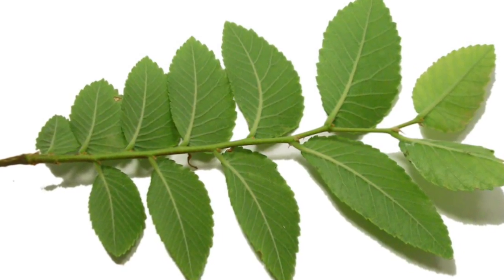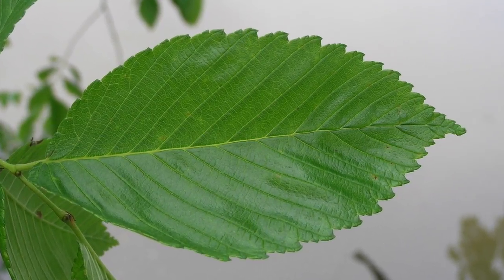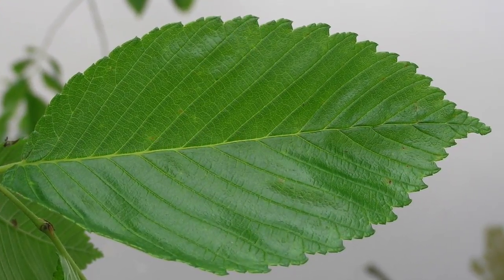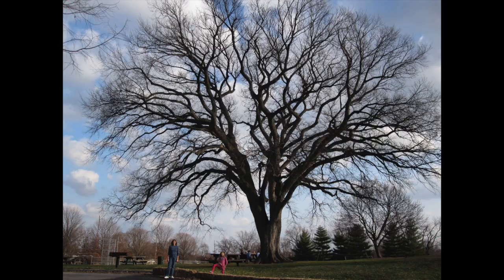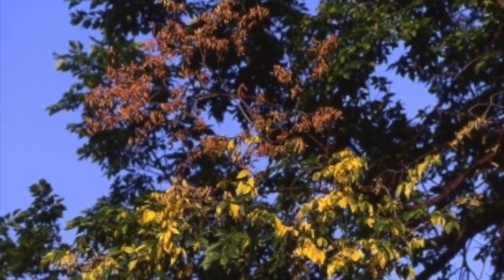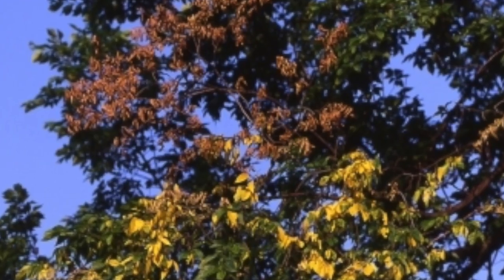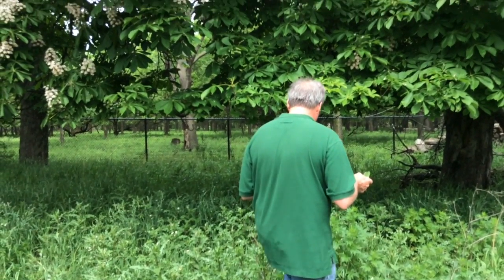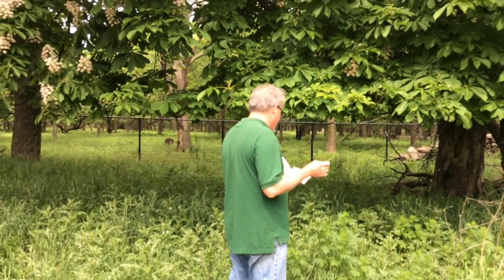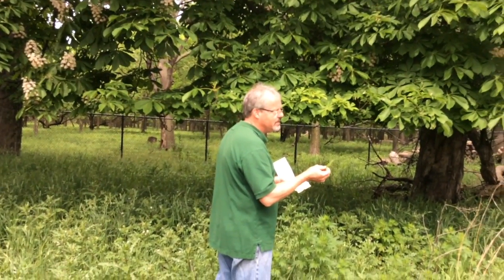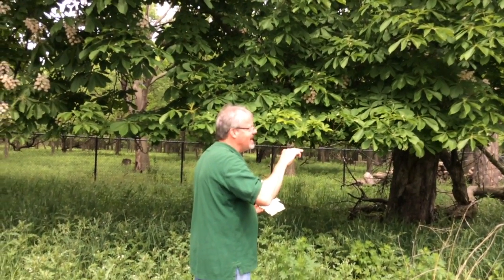Elm trees' leaves will be alternate and oval-shaped with small jagged teeth, coming out of trunks and branches extending at about halfway up the trunk, giving the tree an umbrella-like shape. Signs of DED could be withering and orange leaves at the top of the tree. Identifying DED is crucial, because once identified, you can remove the infected elm before the fungus spreads.